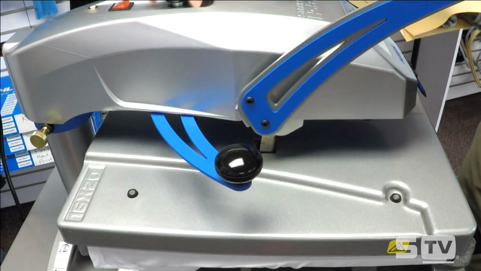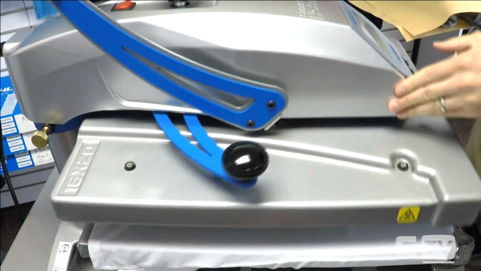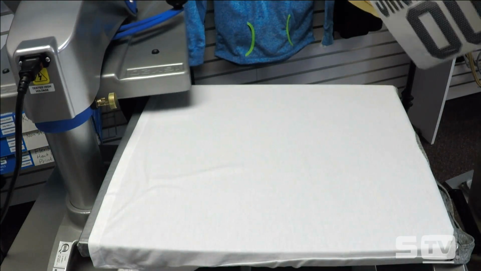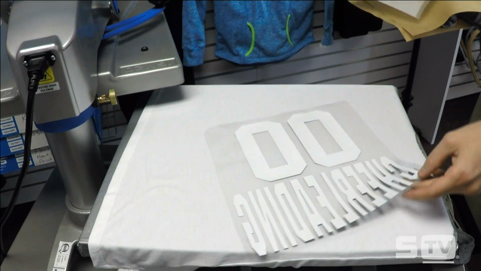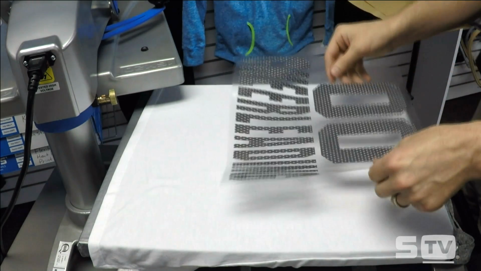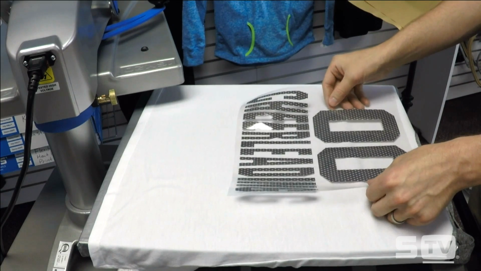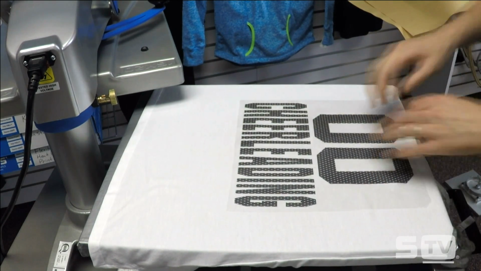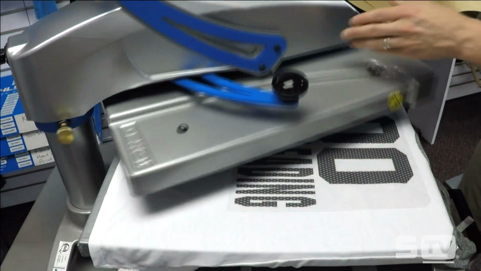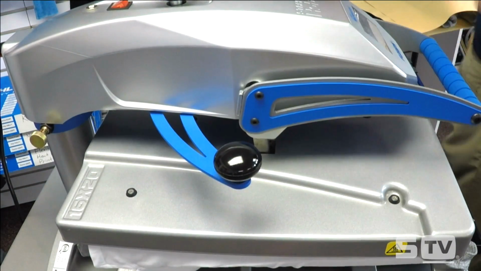Preheat, adjust my pressure based on the new Platen. Take my pattern design that's been applied to the mask, flip it over, line it up, and heat apply for the full application.